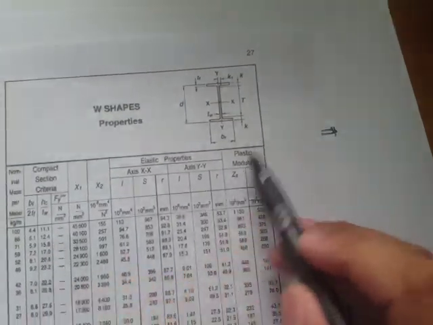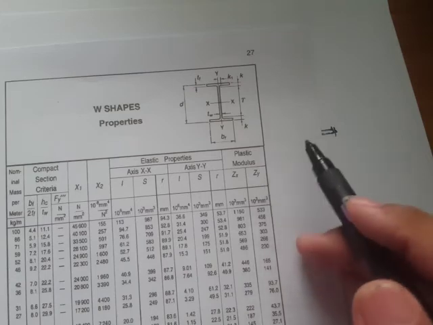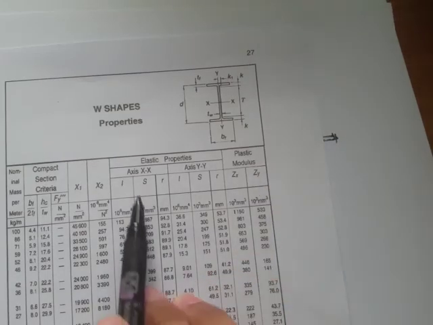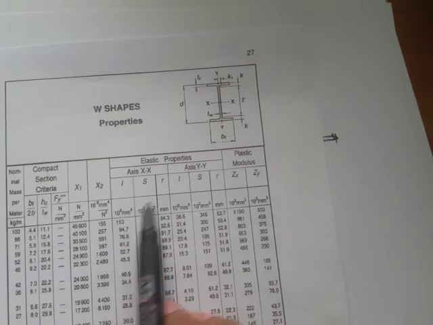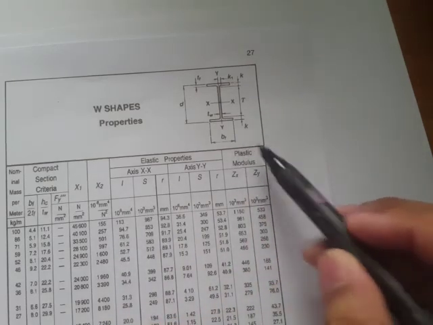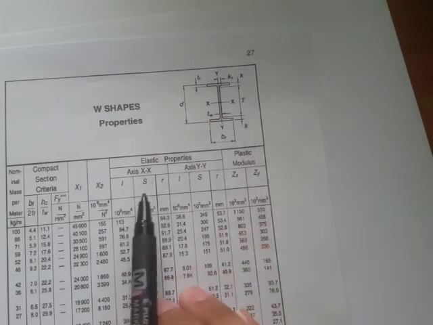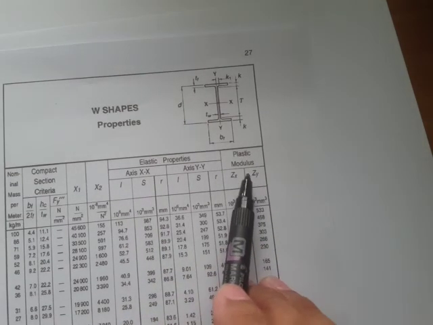And what else? We have this plastic modulus. That's something like the section modulus, except that we're referring to the plastic range here. So this one is the elastic range, and this one is the plastic range.